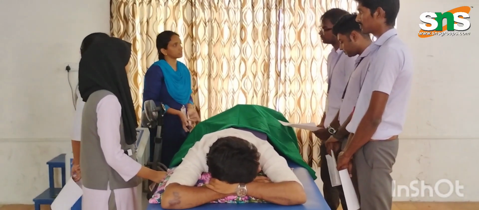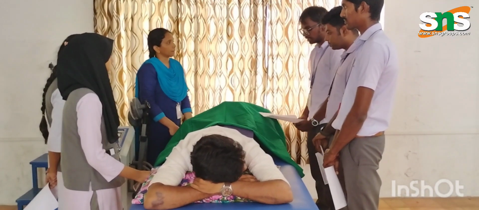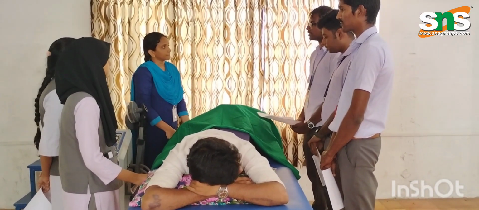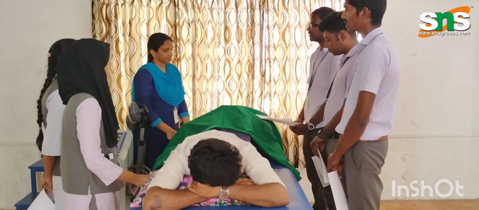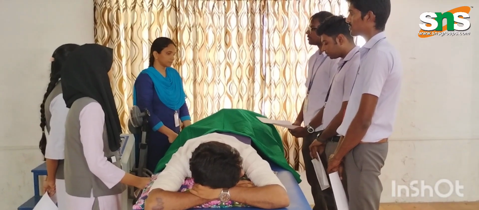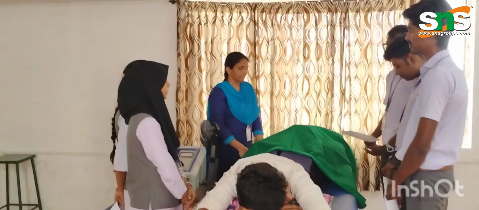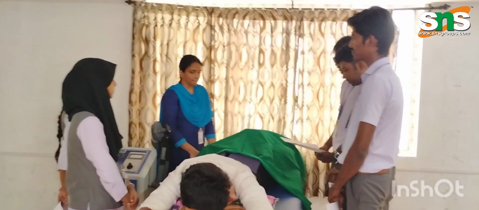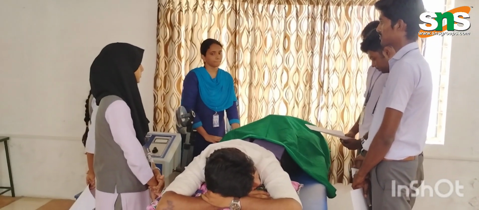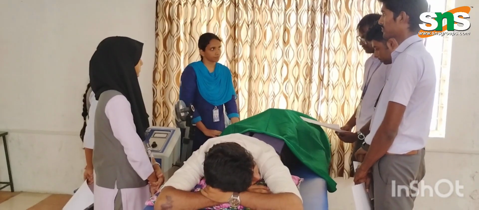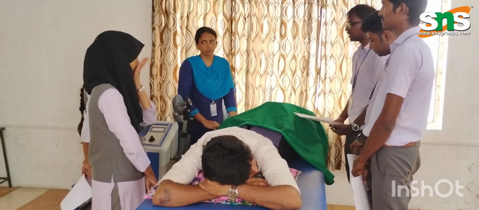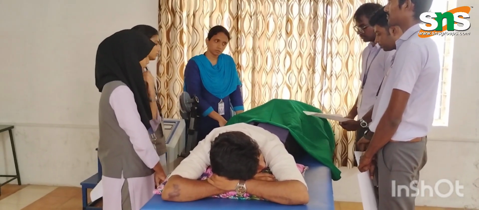How can we incorporate this in rehabilitation? SWD alone is not sufficient; it should be combined with other treatments. SWD is for reducing pain and spasm. Stretching for the lumbar extensors and hamstrings is also used, and strengthening for the core muscles. Posture correction and ergonomic advice, which is important for office workers, can be used.